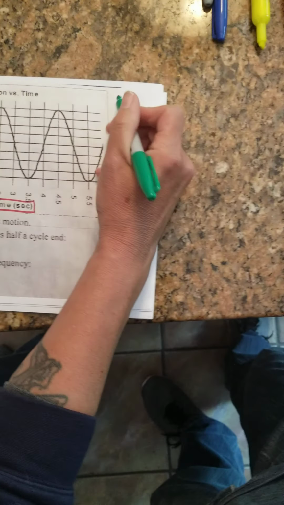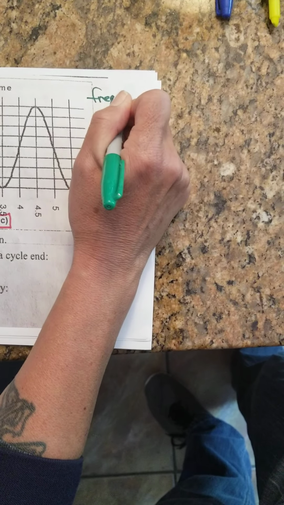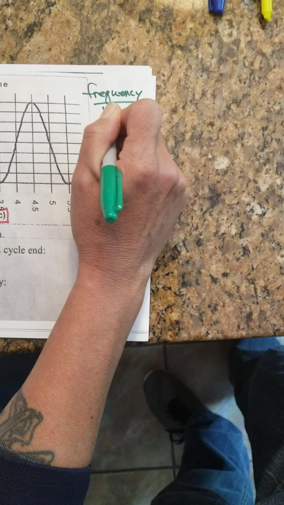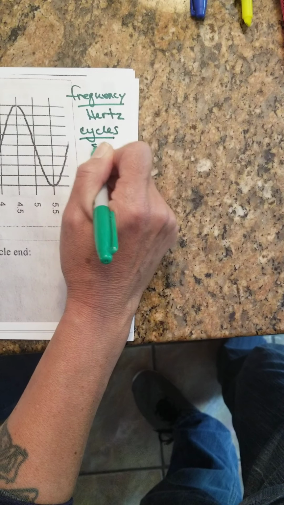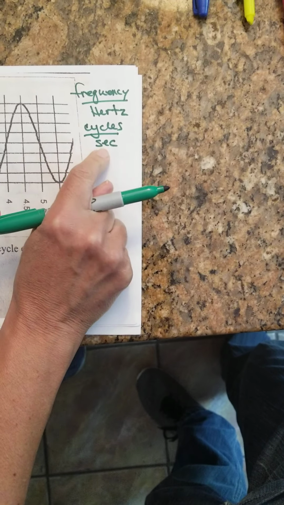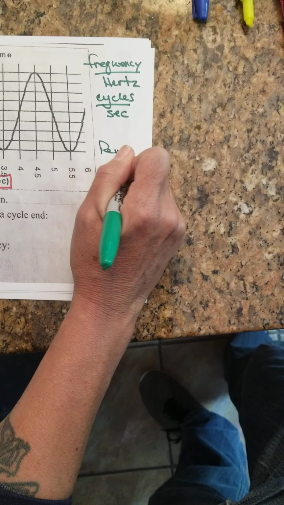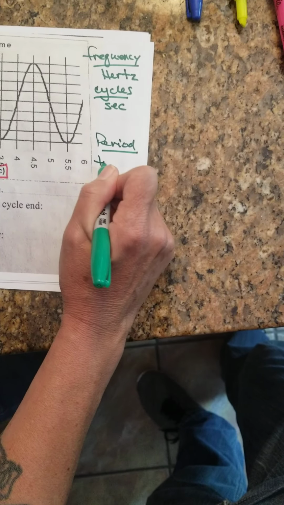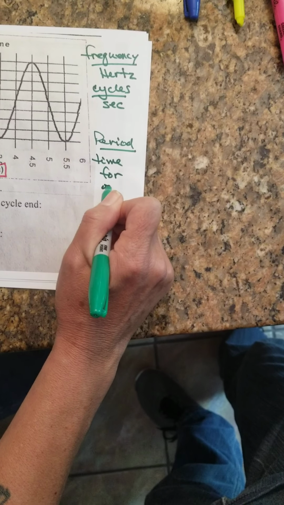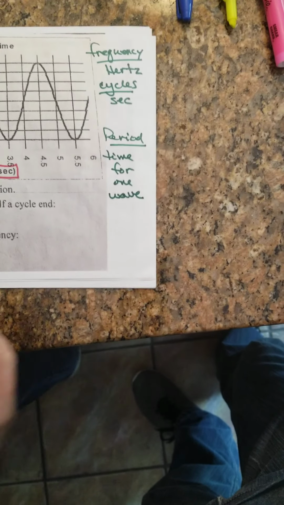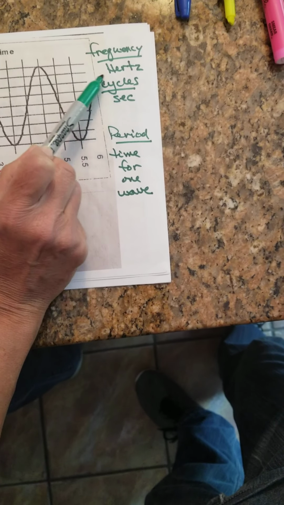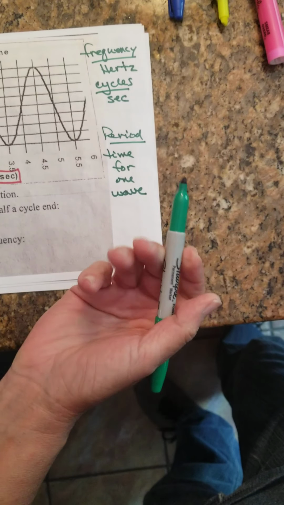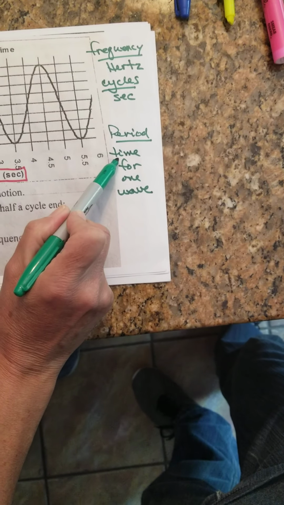I'm just going to put a little note here. Frequency is measured in hertz. And I always think of it as cycles per second. How many waves happen every second. Period always means time. It's the time for one wave. They are related. It gets confusing. If you can remember that hertz is cycles per second, how often the wave happens, then it helps me to remember that period is time for one wave. So they're related, but it does get confusing.